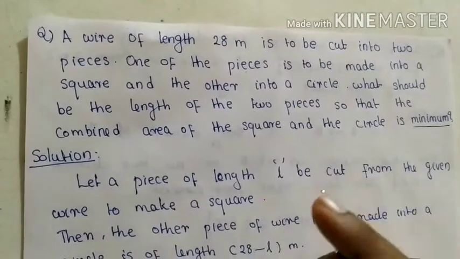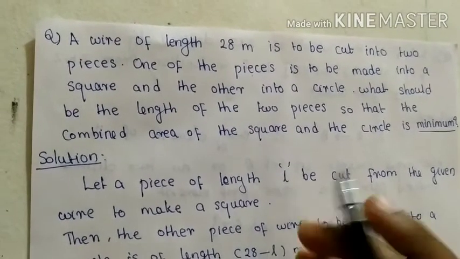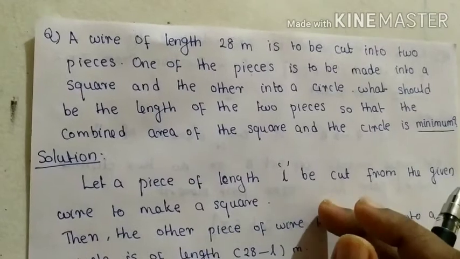Let one piece of length L be cut from the given wire to make a square.